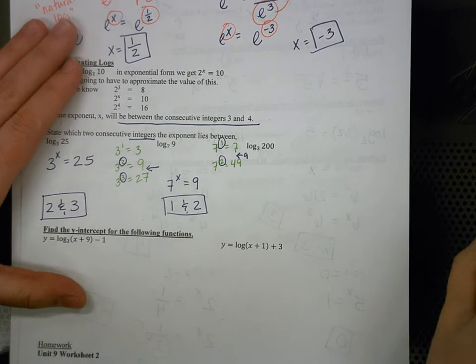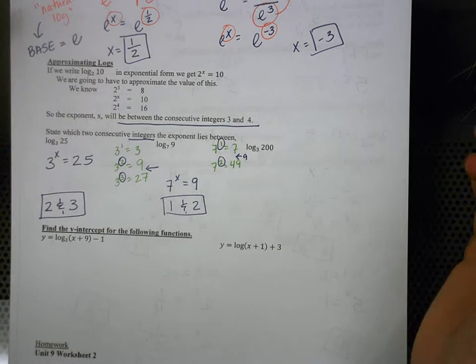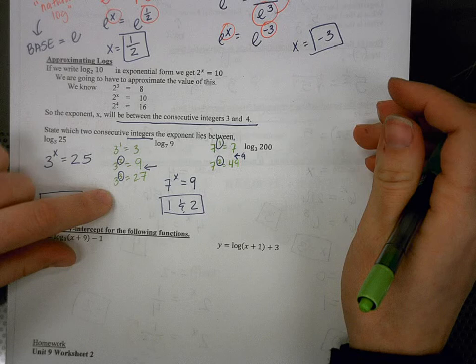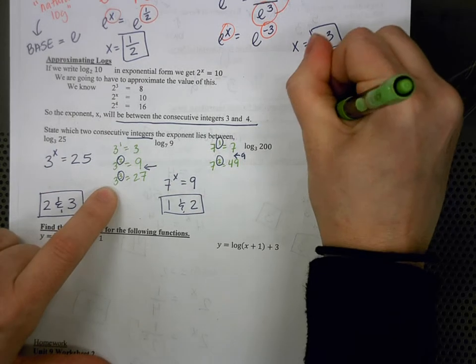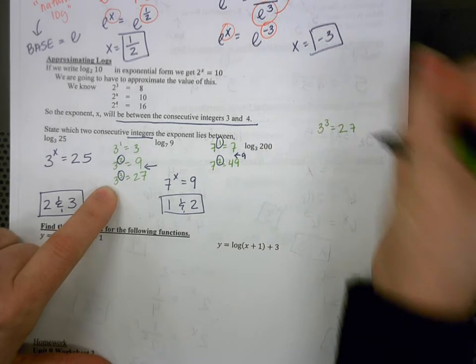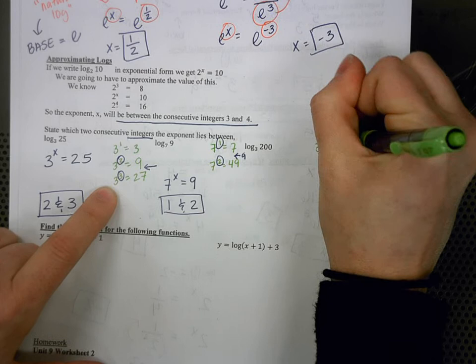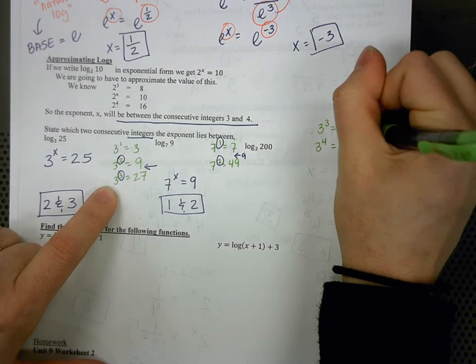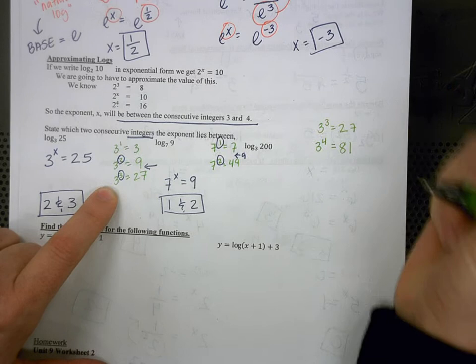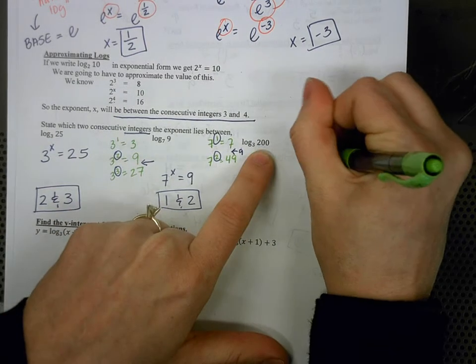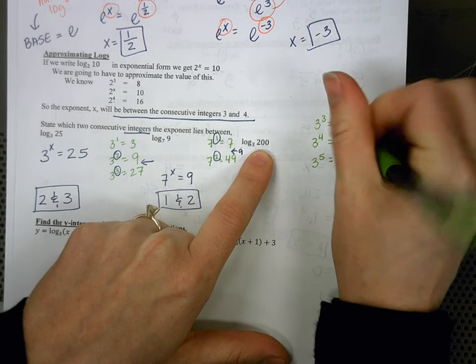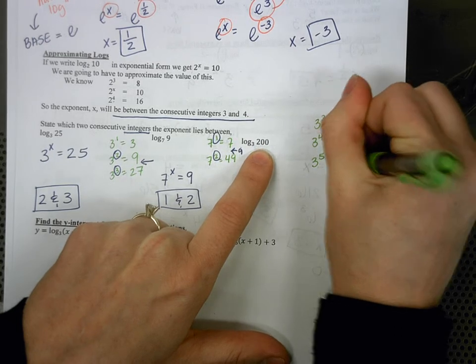All right. 200 is quite a big number, so I don't think we should start with 3 to the first. We already have these 3's over here, so we can start with 3 to the third maybe. That's 27. 3 to the fourth would be multiplying that by another 3. 27 times 3 is 81. That's not far enough yet.